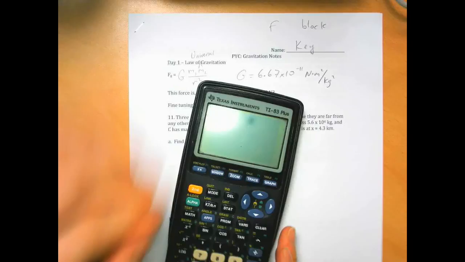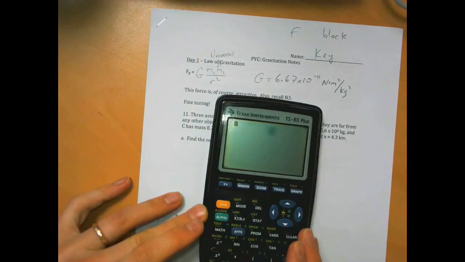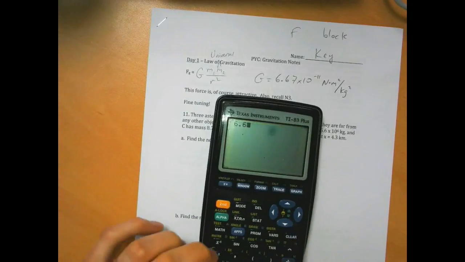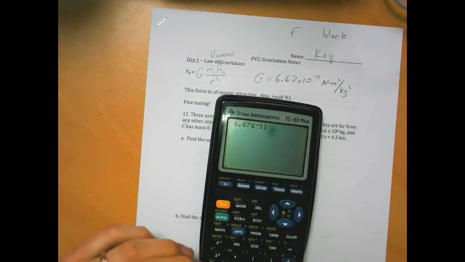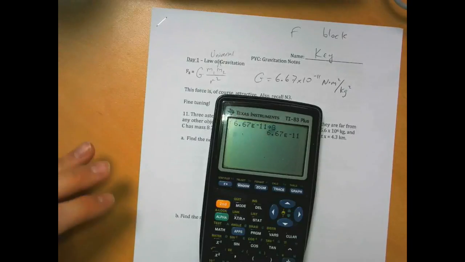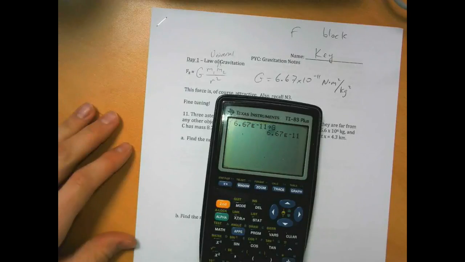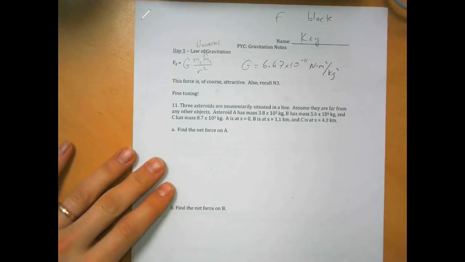It would be a good idea right now to pull out your calculator, and it'll make your life easier for the rest of this unit: 6.67 times 10 to the minus 11th, and store that as G. And then you can just type G anytime you want to do a calculation with the law of gravitation. I think if you're on the 89, it'll have to be a lowercase g. You can probably make a capital G somehow, but I'm not entirely sure how.